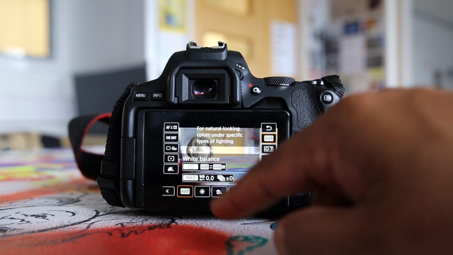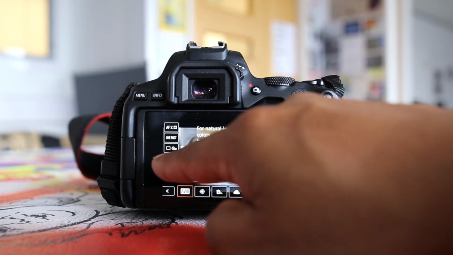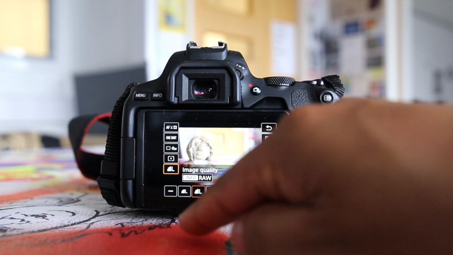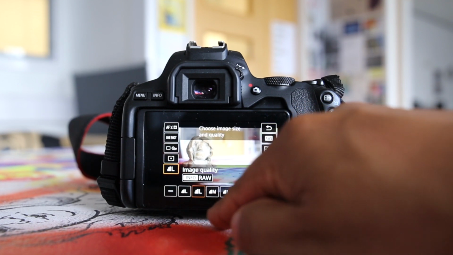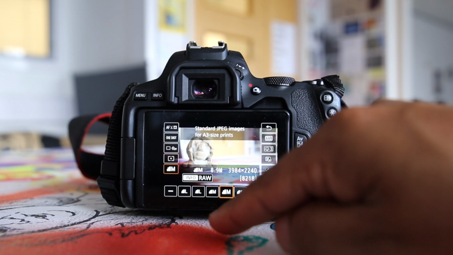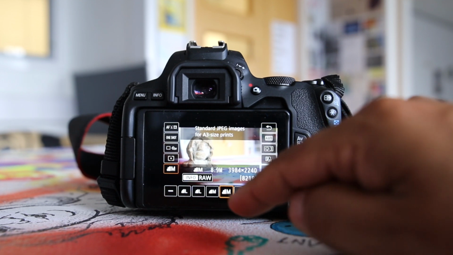And when I'm doing sports photography, I might go into this setting and put the continuous burst mode, file size. I might click on file size, and I might change it to a medium size if I'm going to take hundreds and hundreds of pictures.